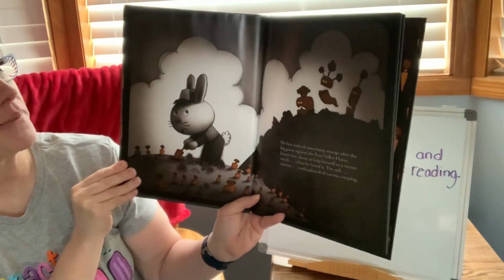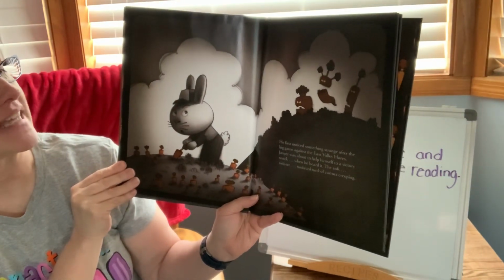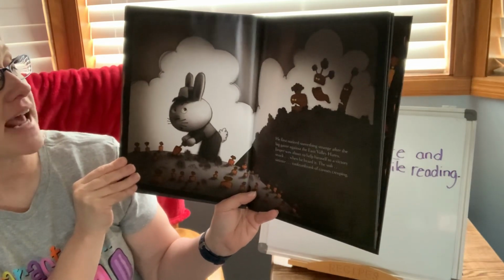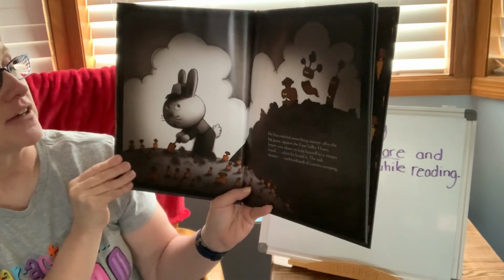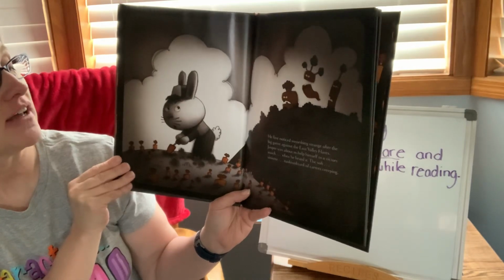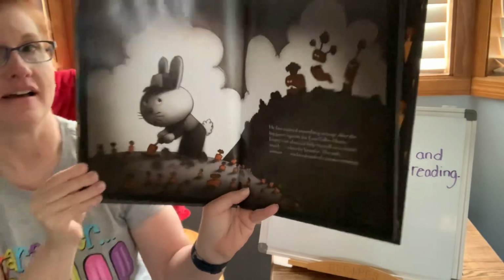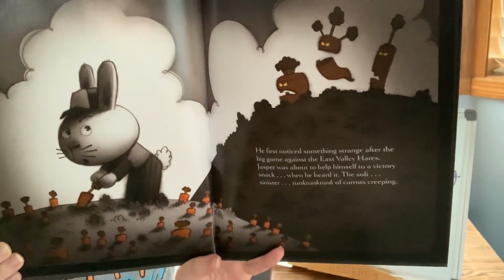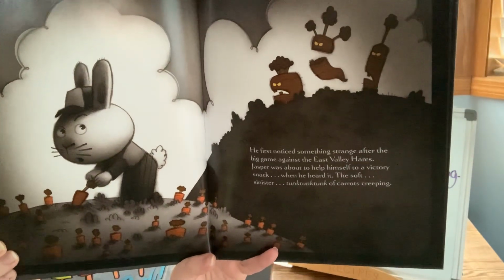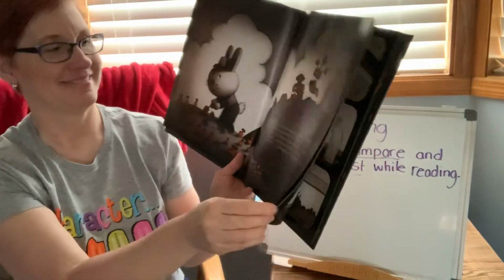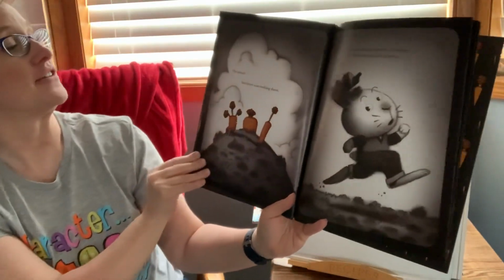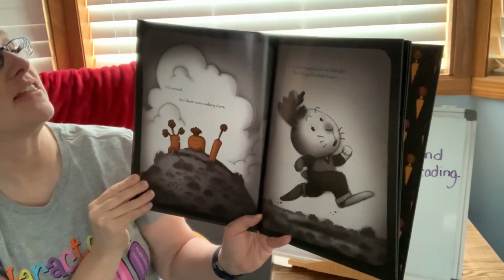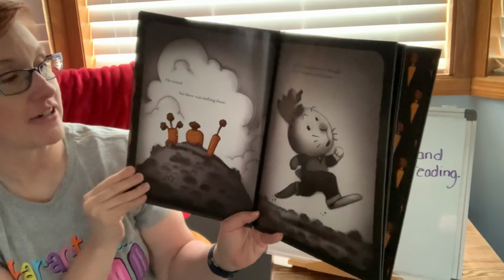He first noticed something strange after the big game against the East Valley Hares. Jasper was about to help himself to a victory snack when he heard it. The soft, sinister tunk, tunk, tunk of carrots creeping. He turned, but there was nothing there. Just my imagination, he thought, but he hopped a little faster.